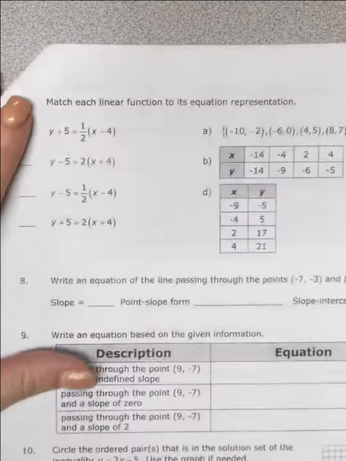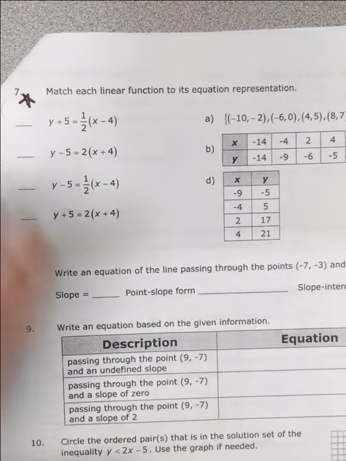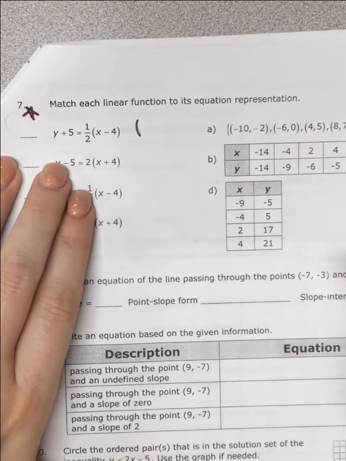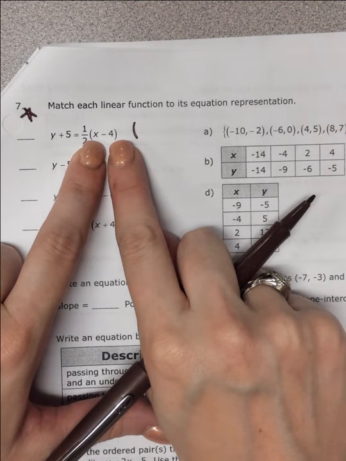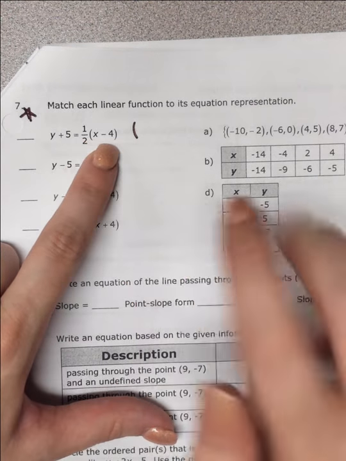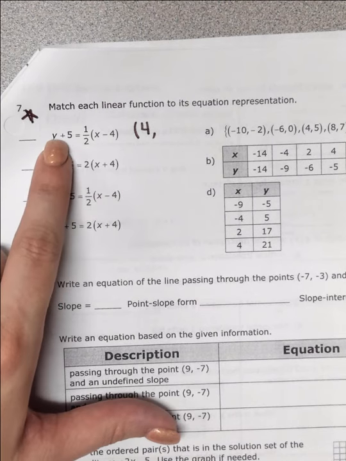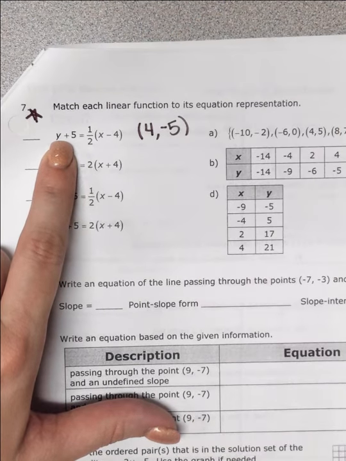All right, number 7. This is on your DPM. You've got to know how to pull points out of point-slope form. So when you're pulling them out, the x value is in here with the x, and it's the opposite of what you think. So instead of -4, it's a +4. The y value, it's not a +5, it's a -5.